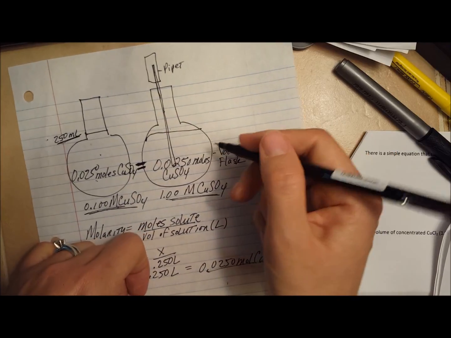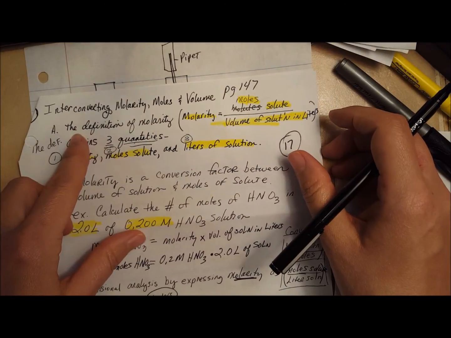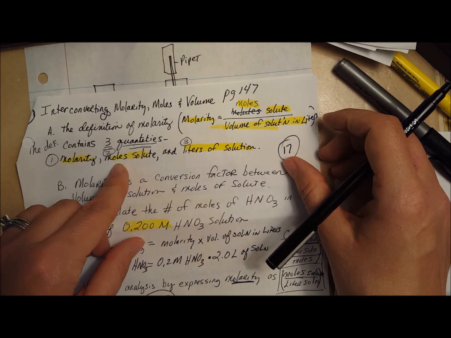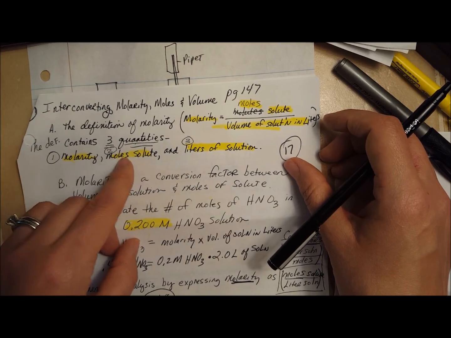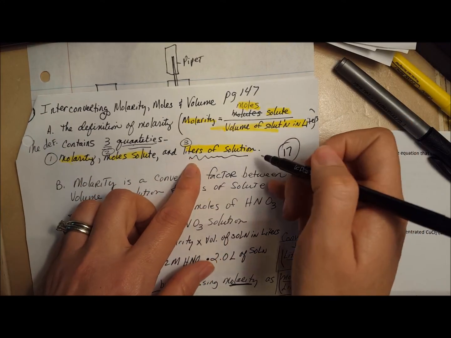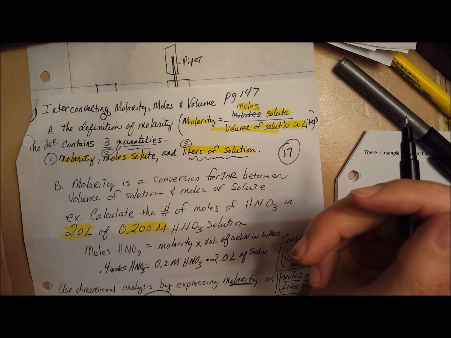So, check it out. We have 2 of our knowns, and as soon as we have 2 knowns, remember what I said, the definition of molarity contains 3 quantities. So if you already know the molarity and you know the moles of solute, very easy now, you can just solve for the liters of solution, and then that is the answer that we've been looking for.